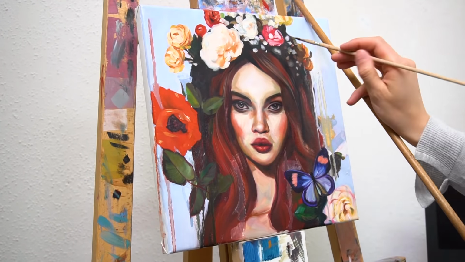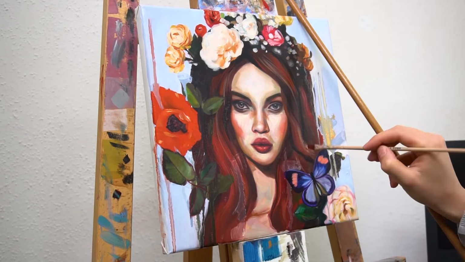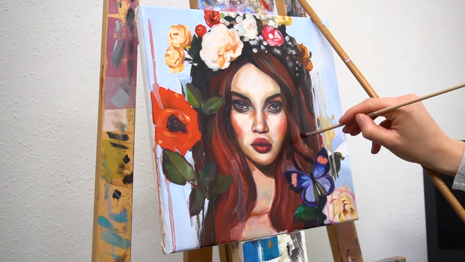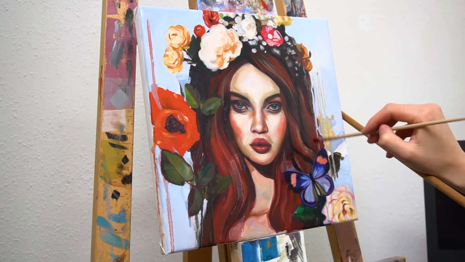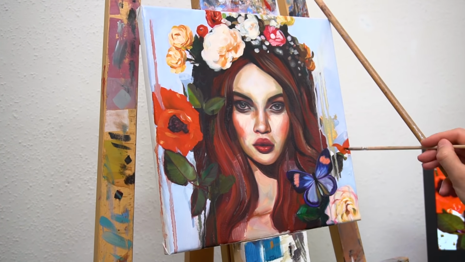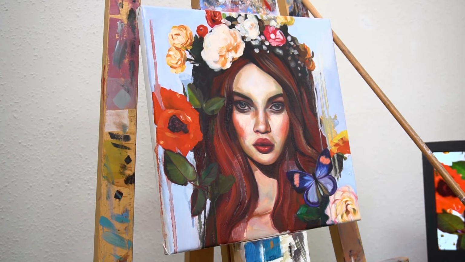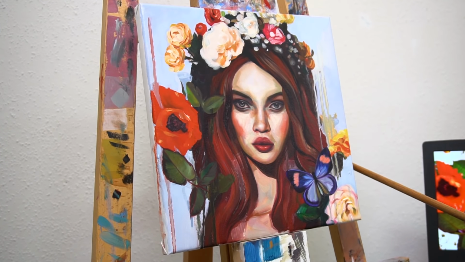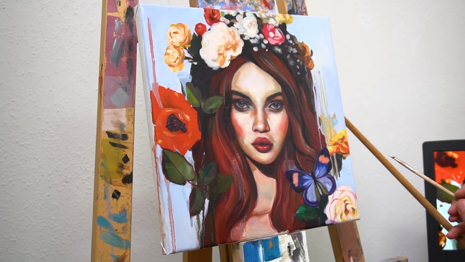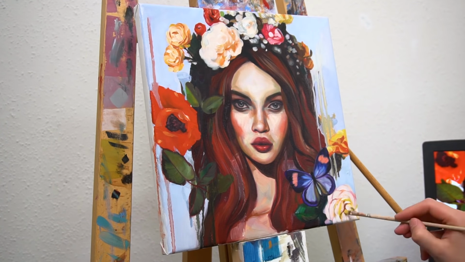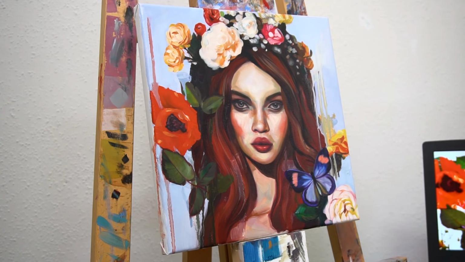And I wanted to have a blue background because blue sky is just my favorite background. It just reminds me of summer and spring, and I just want to have all the colors in the painting. I just can't decide. Like a normal painter would say, hey, I have this color palette and then I follow it, but I just can't decide. I want all the colors in my paintings.